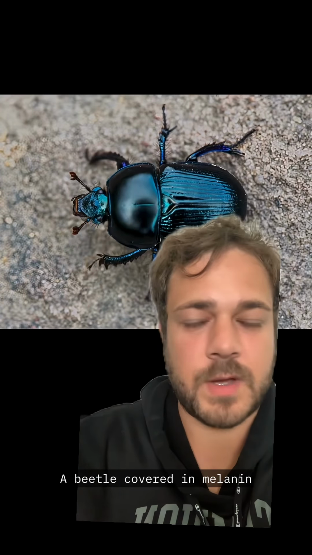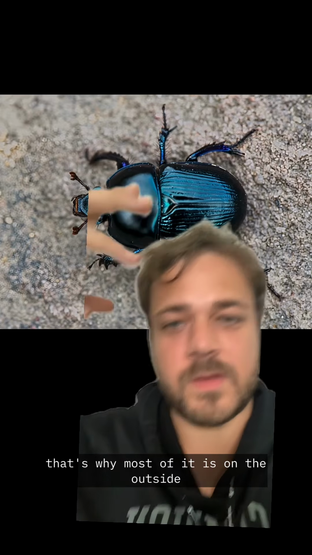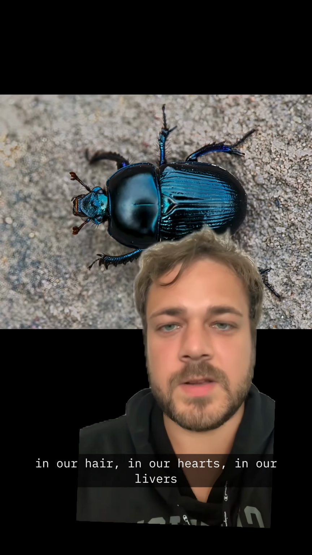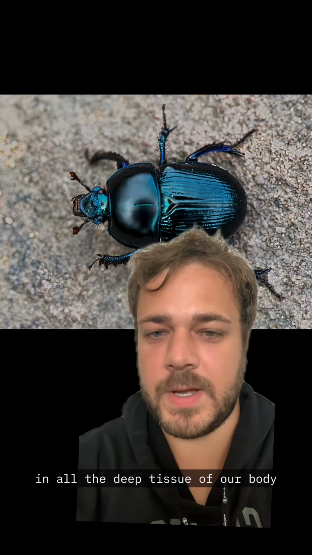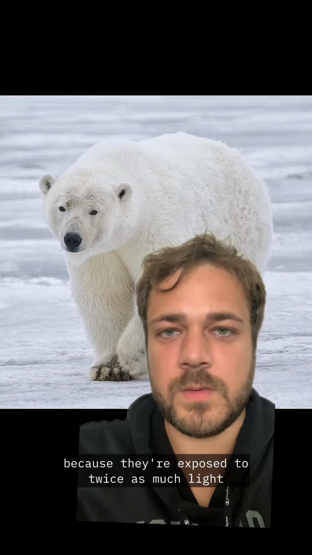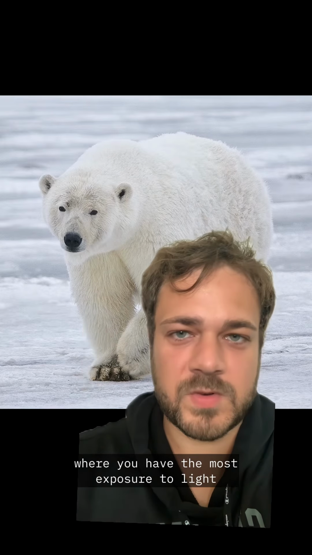A beetle is covered in melanin, and it uses that energy to help it fly, so that's why most of it is on the outside. Humans have melanin in our brain, in our eyes, in our hair, in our hearts, in our livers, in all the deep tissue of our body. Polar bears are black underneath the white fur because they're exposed to twice as much light, so the melanin tends to gather where you have the most exposure to light.